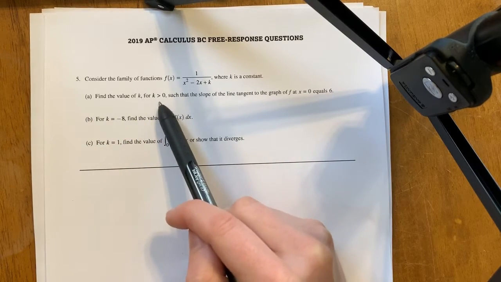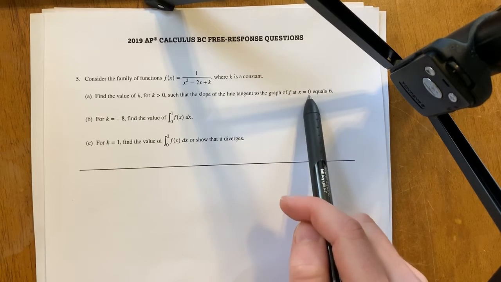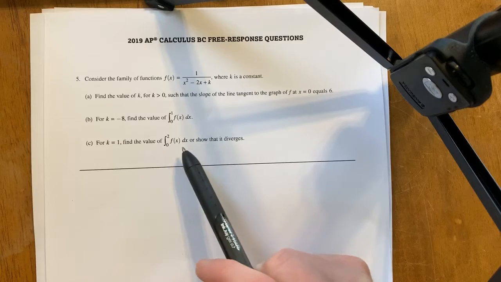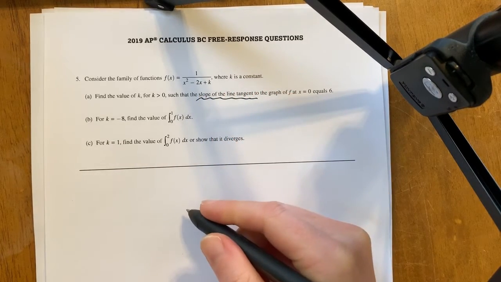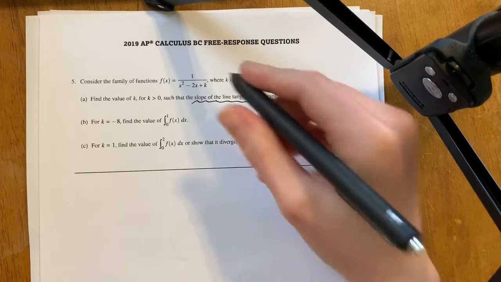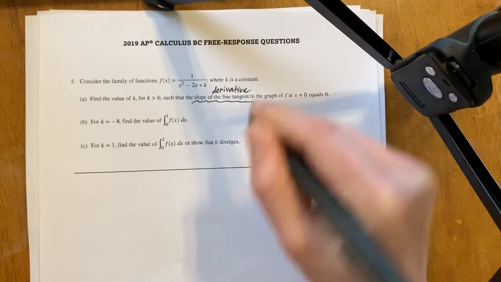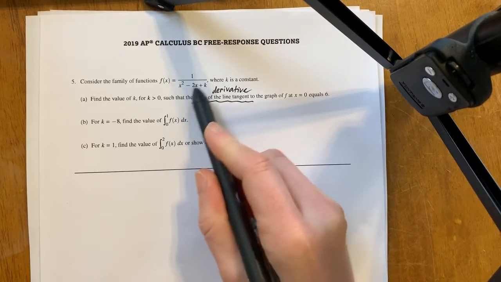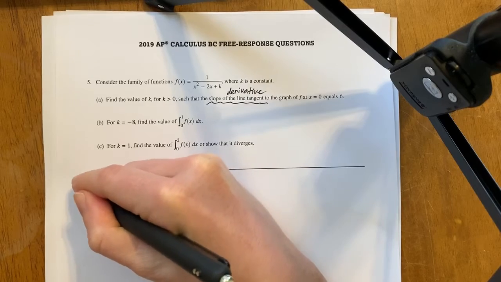It's going to be a positive number so that the slope of the line tangent at x equals 0 equals 6. So right away, I see slope of the line tangent, and I'm like, wait a minute, that's a fancy way of saying derivative. So I need to be finding the derivative of this thing. So that's what I'm going to start with doing.